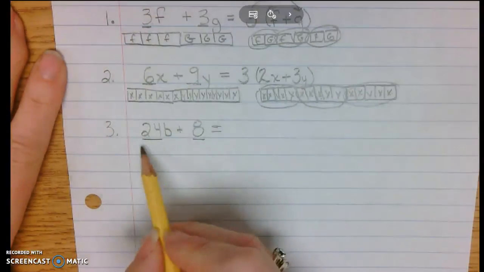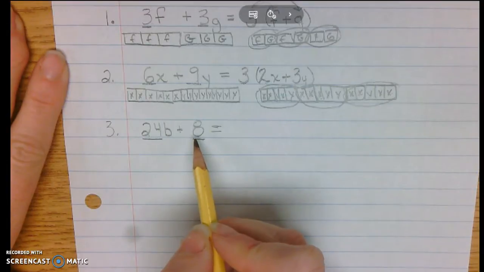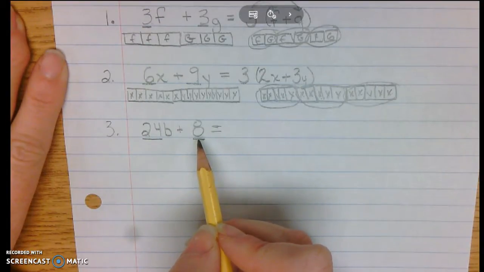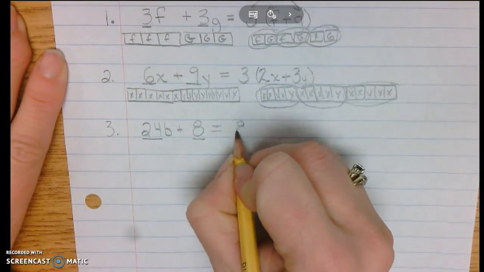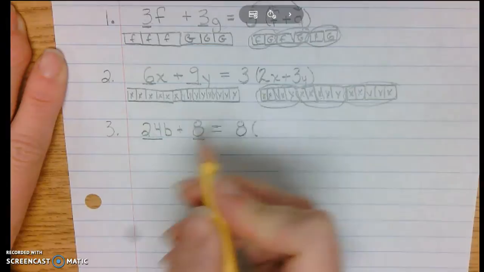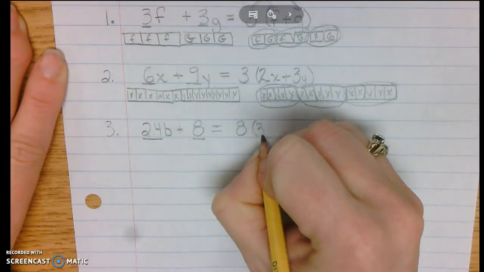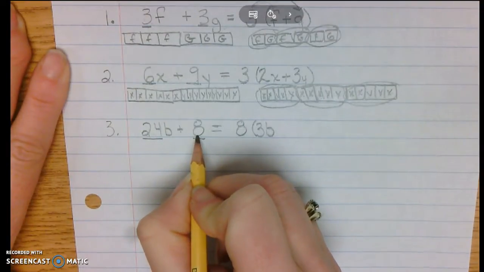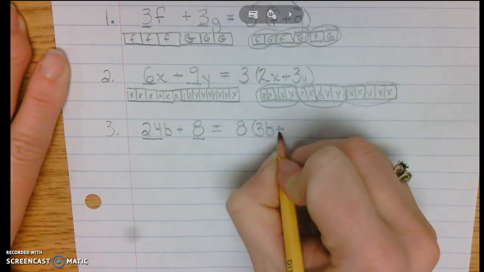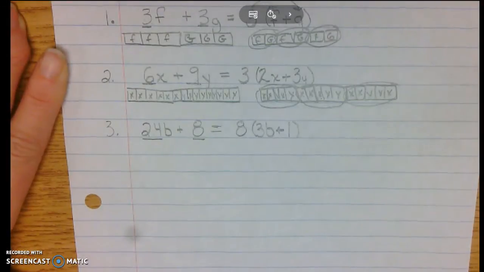All right, hopefully you figured out that 24 and 8 both have 8 as their greatest common factor. So 8 would be pulled out. I asked myself, how many groups of 8 does it take to get 24? And that would be 3b. And then this one's a little tricky. What times 8 would equal 8? 1 group of 1. So this one should have been 8 groups of 3b plus 1.